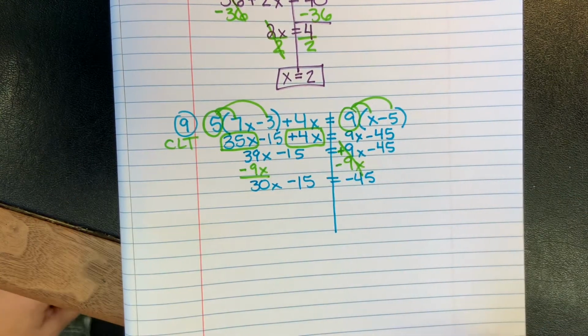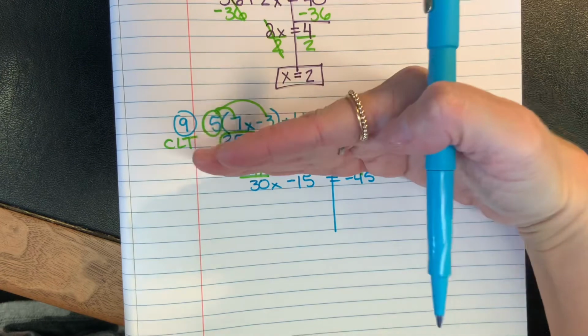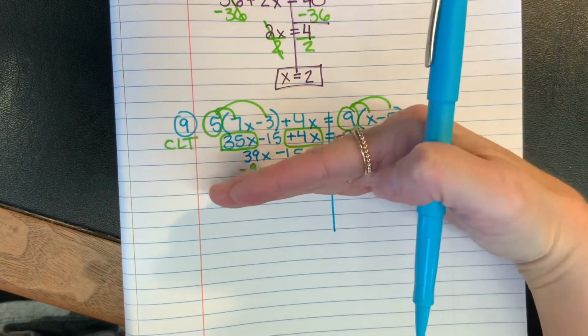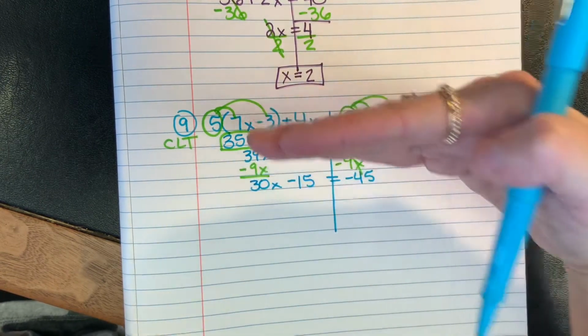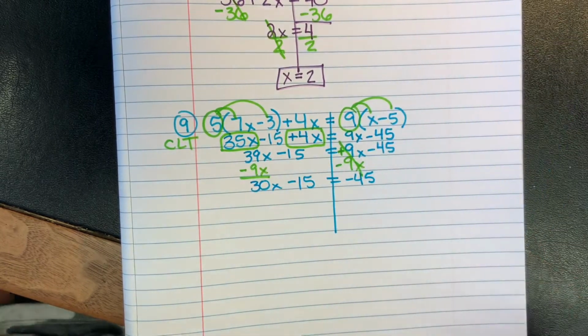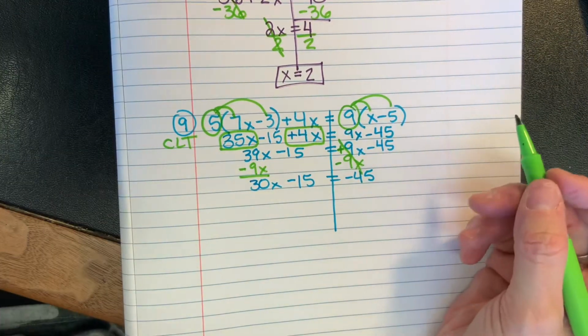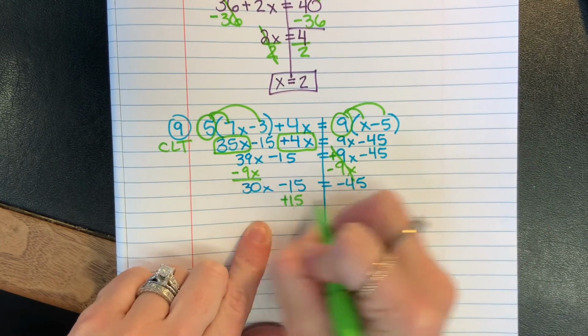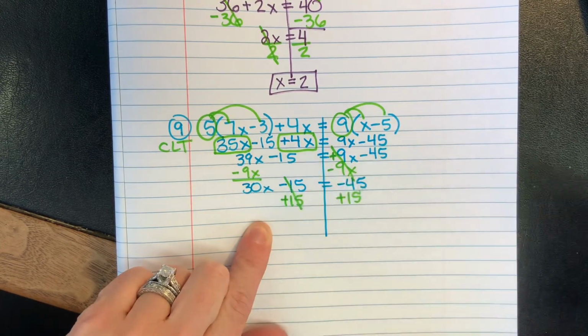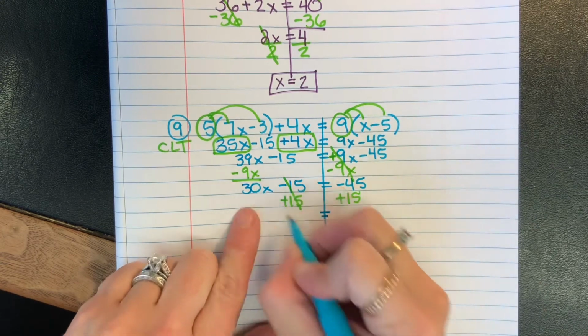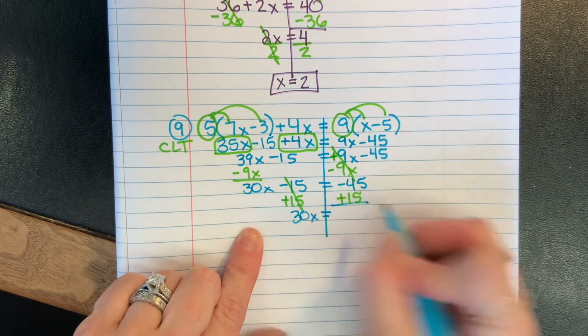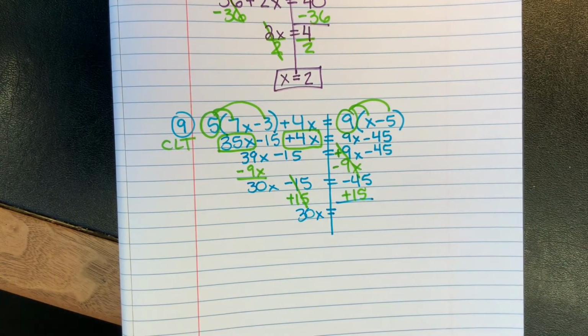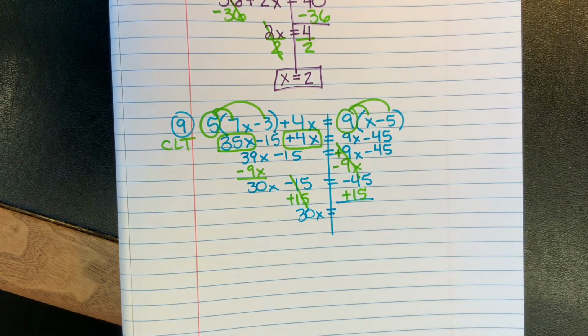Okay. Please make sure you're doing an inverse operation on both sides, new equation, inverse operation on both sides, and build that down and down and down until there's nothing left to do. Now my x is on the left side, so I'm going to do plus 15, plus 15. My new equation is 30x equals negative 45 plus 15, which is negative 30.